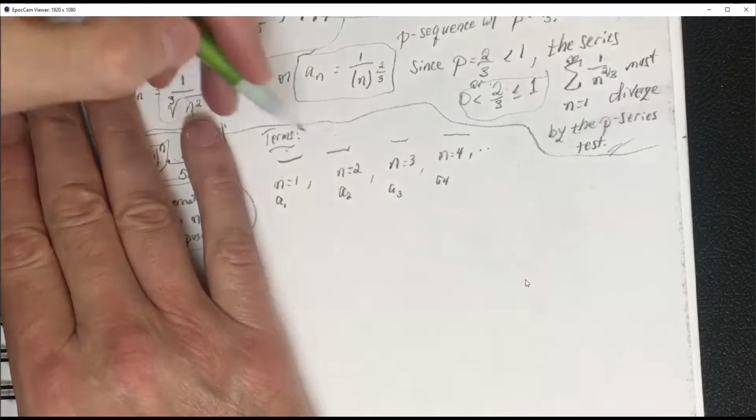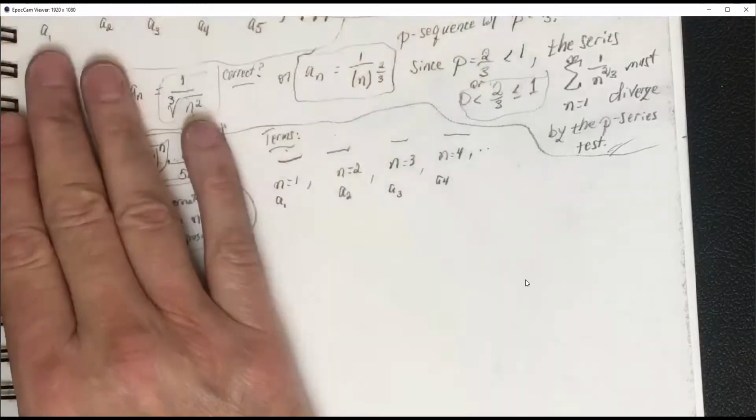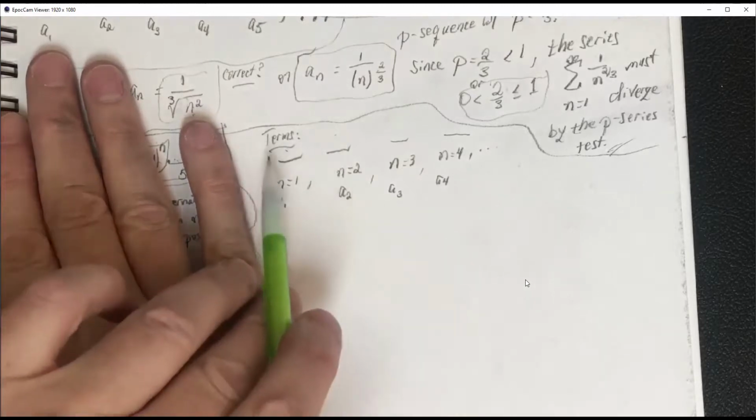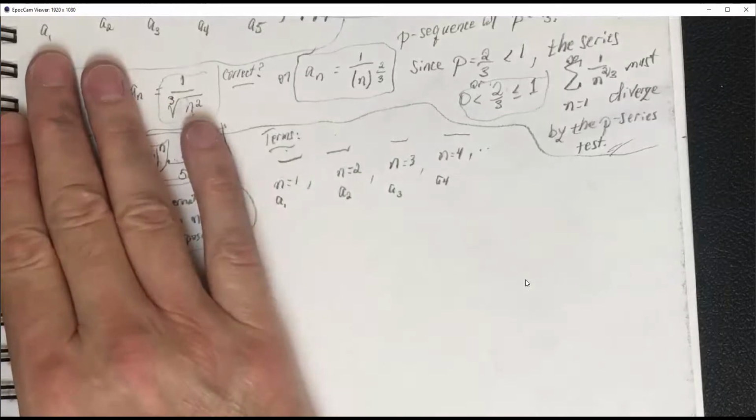When these individual terms converge to 0. So the same thing here. If these individual terms converge to 0, well, then we have to keep exploring, don't we? Yes. Which means use a series test.